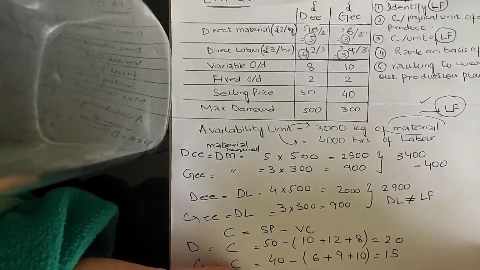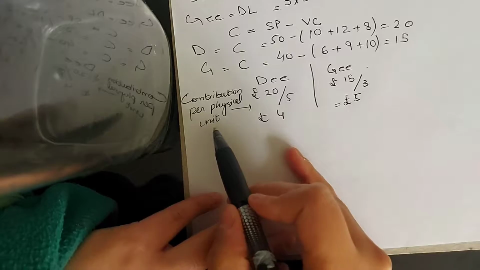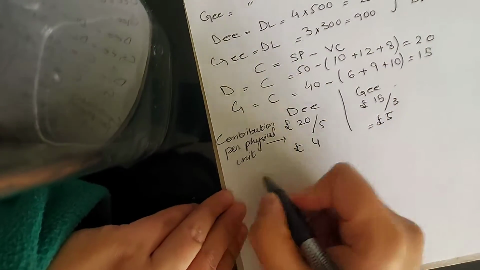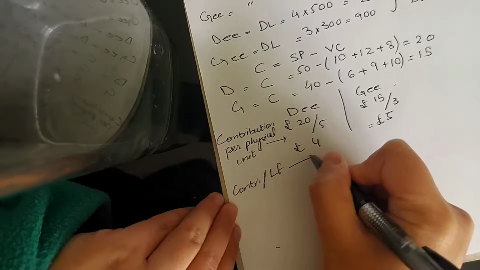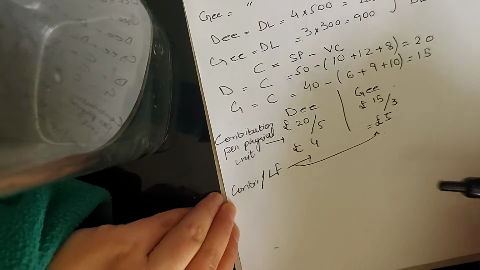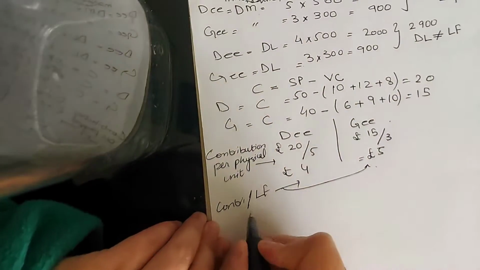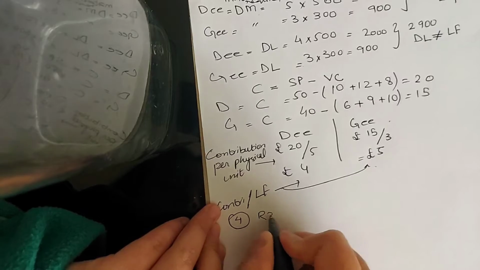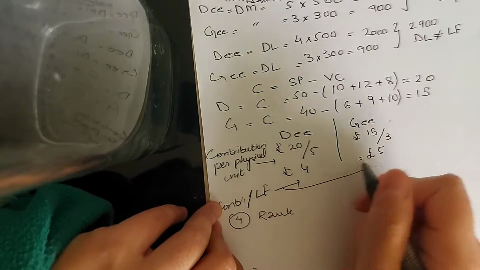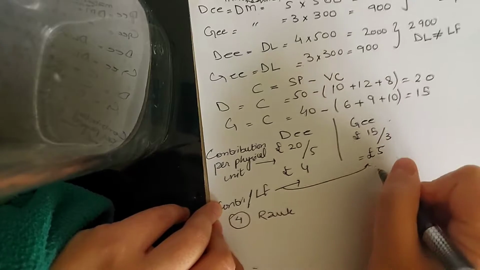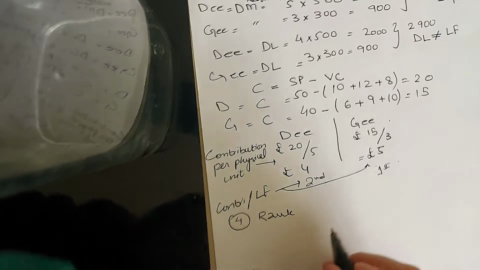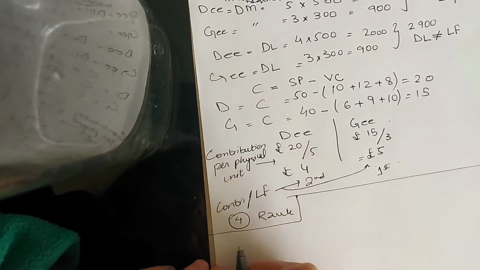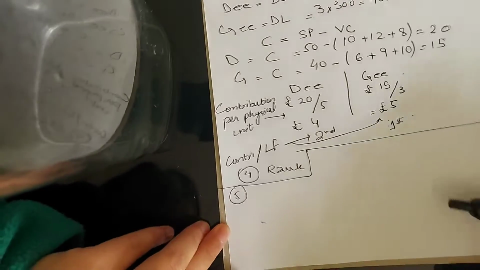This is what we've done to find the contribution per limiting factor, this and this. Now step 4 is to rank, so that the one with the higher number gets first. So this is first, this is second. The last step, step 5, is to work out an optimal production plan.